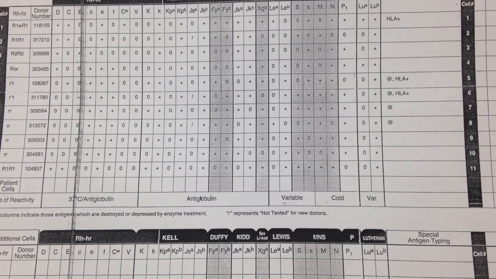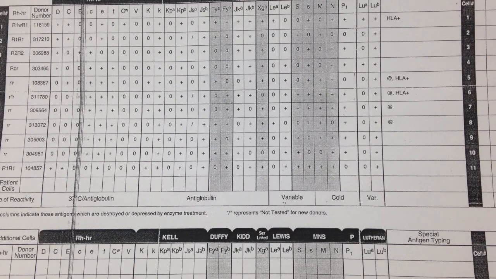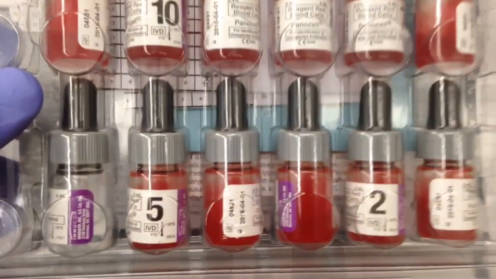In this video, I'm going to do my best to try and do a quick overview of antibody panels, what they are, how they work, and some features of them. Now, starting off, there are a couple different methods that you can use to perform an antibody panel. One is the gel method, and another is the tube method, and there are also instruments that do it now.